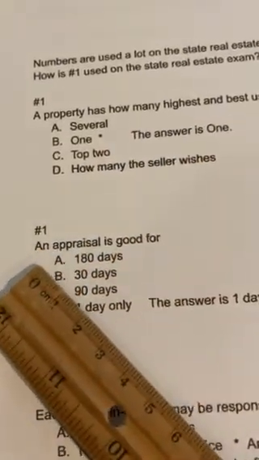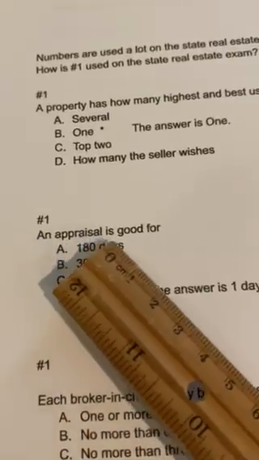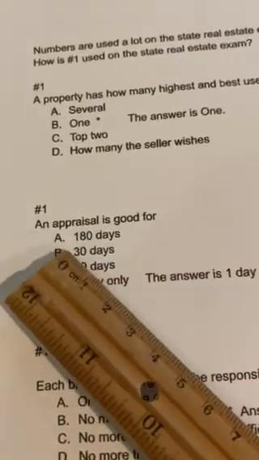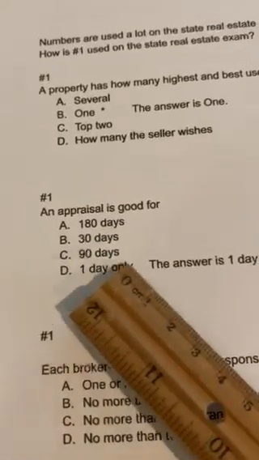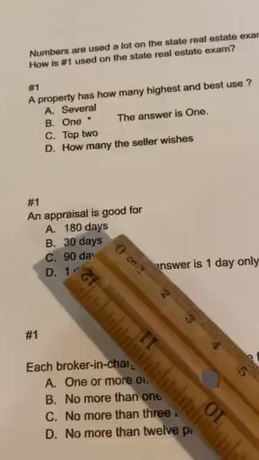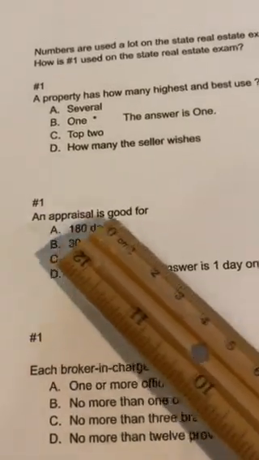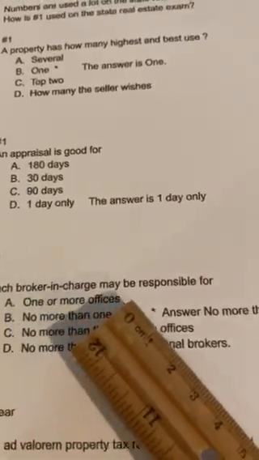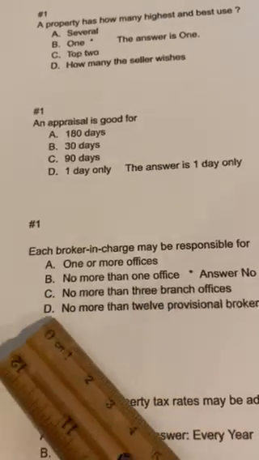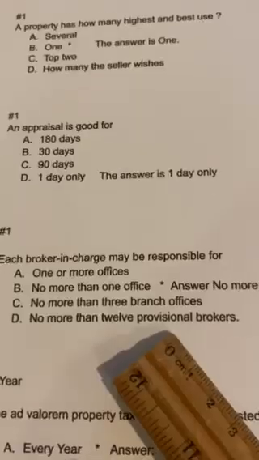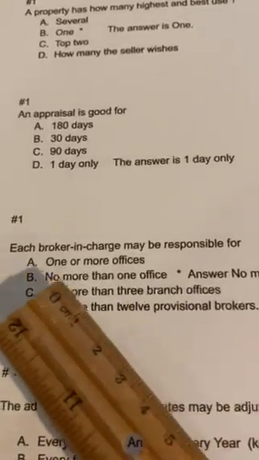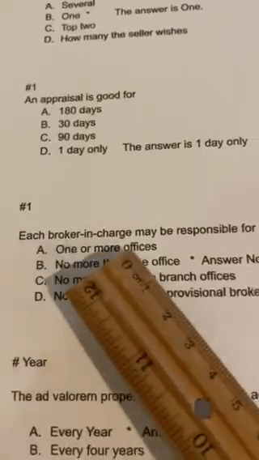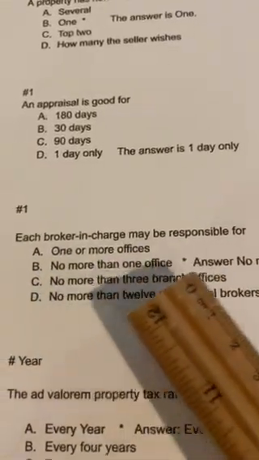The next number 1 that you need to know: an appraisal is good for how many days? A, 180; B, 30 days; C, 90 days; D, 1 day only. And the answer is 1. Again, an appraisal is good for 1 day only. Number 1 again: each broker in charge may be responsible for A, 1 or more offices; B, no more than one office, C, no more than 3 branch offices, D, no more than 12 provisional brokers, and the answer would be no more than one office. Each broker in charge may be responsible for no more than one office.